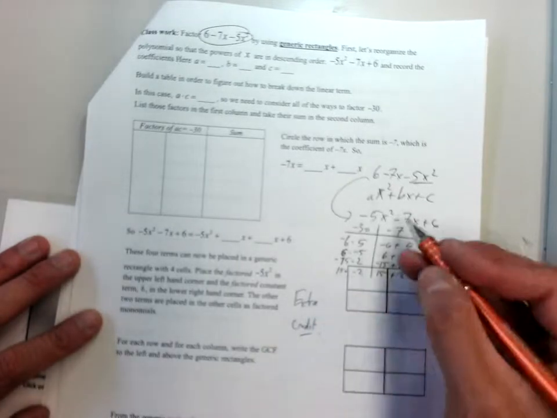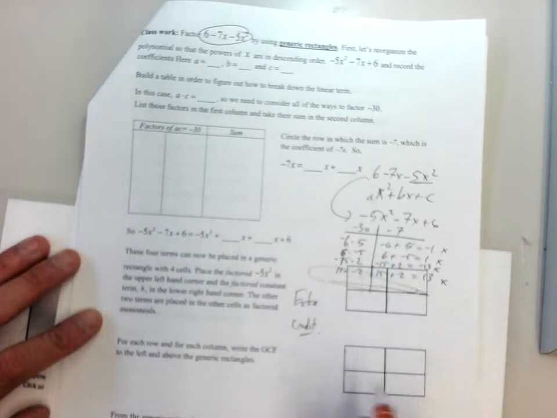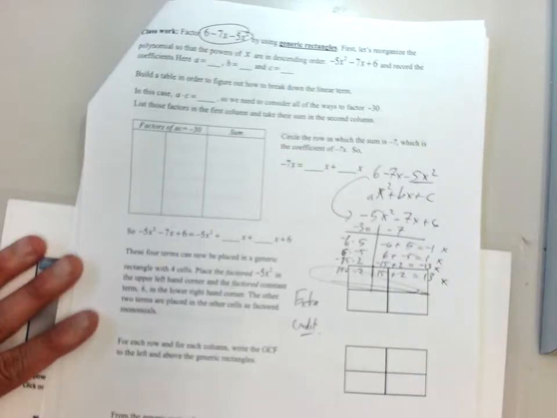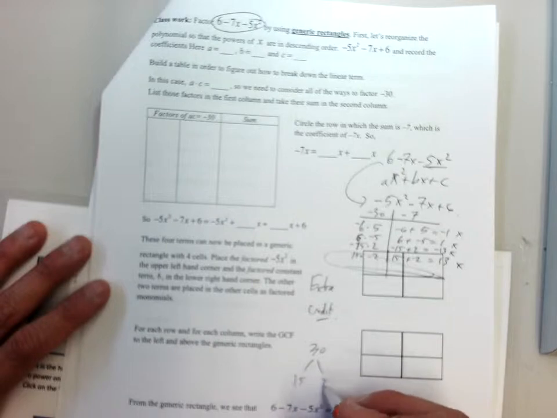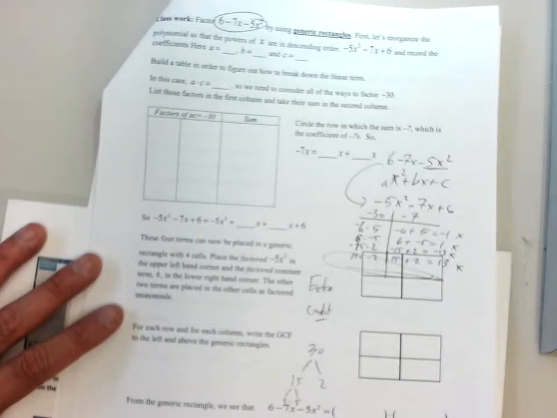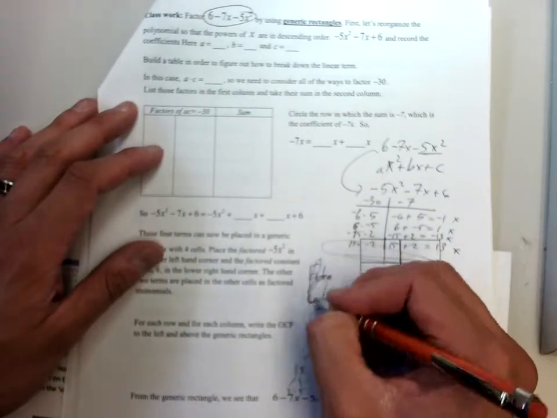What am I missing here? What factors go here? I can make this work. That should be all the factors of 30. Let's make sure to write them down, right? Yeah, that's it. Oh, I remember now. Figured it out.